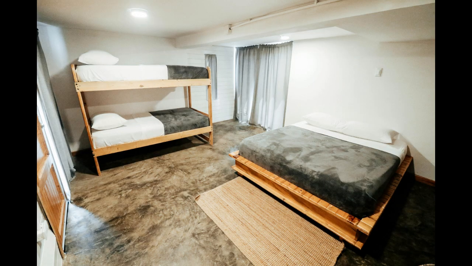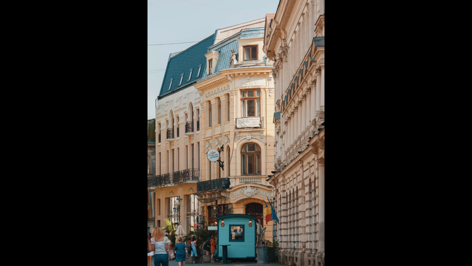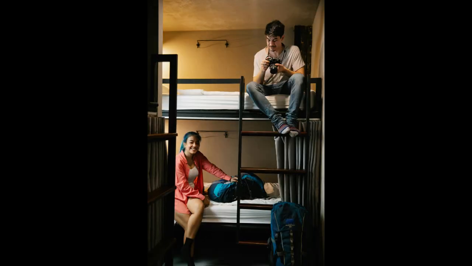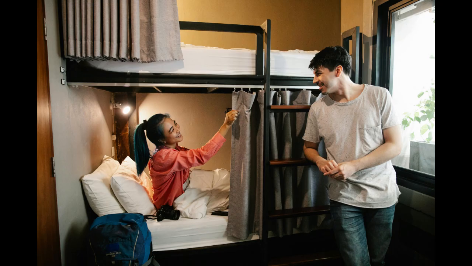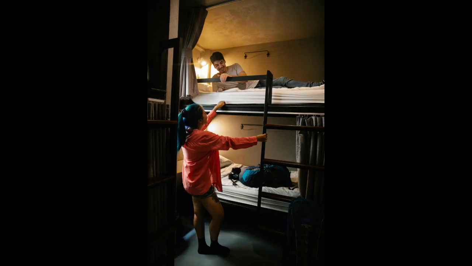Step 8. List the hostel on booking platforms. Once your hostel is ready to operate, list it on platforms like Hostelworld, Booking.com, and Airbnb. ChatGPT can help you write engaging listing descriptions and answer common guest inquiries with a friendly tone. Prompt example. Write a catchy and friendly hostel listing description for Booking.com. Highlight amenities like free Wi-Fi, community kitchen, bike rentals, and walking tours.